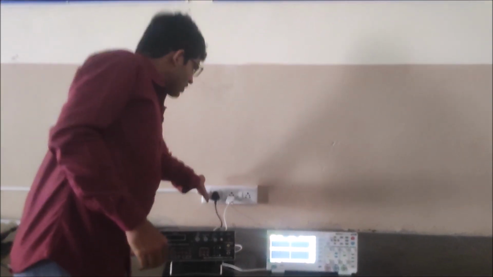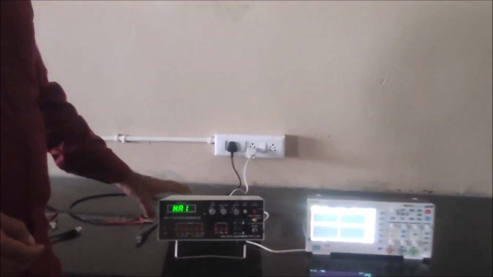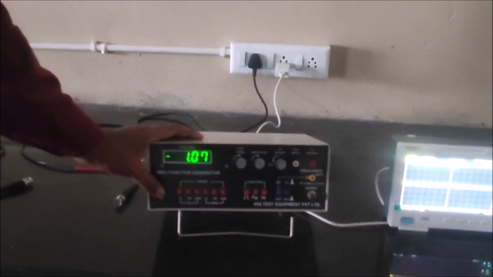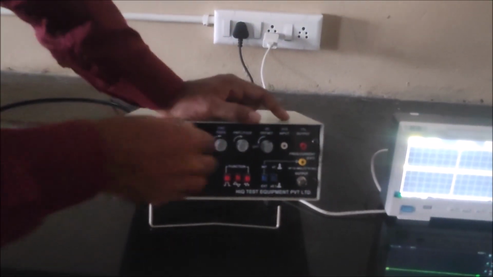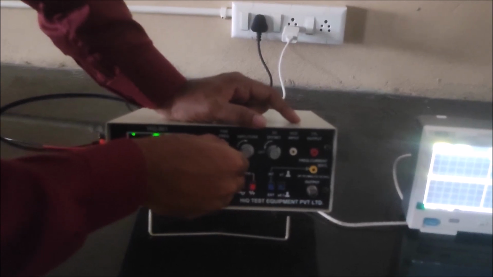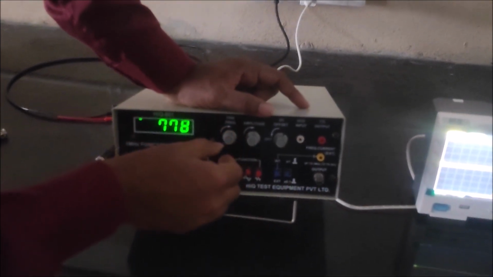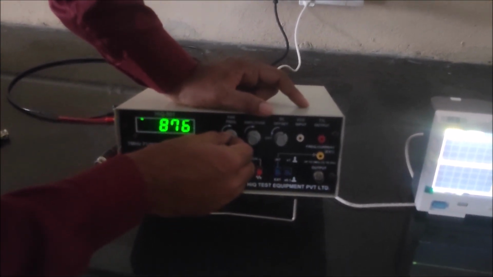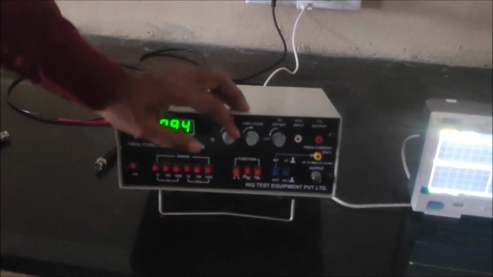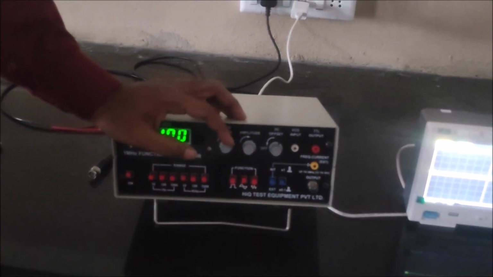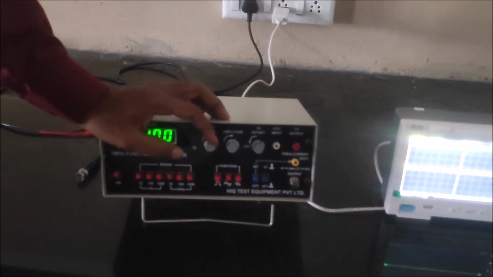Now I am turning on the function generator. Supply is on. Here the signal frequency is 864, 870. I am using this knob to change the frequency.